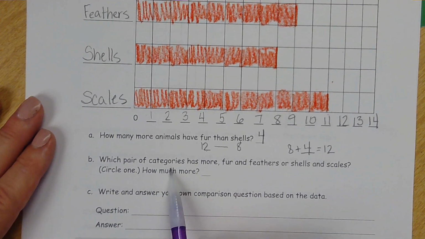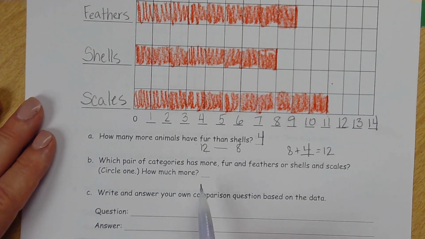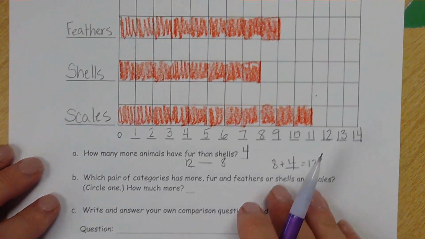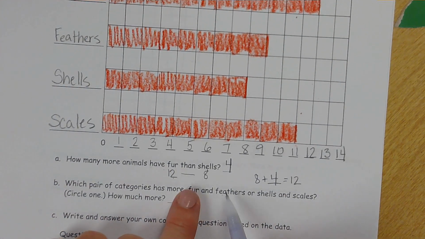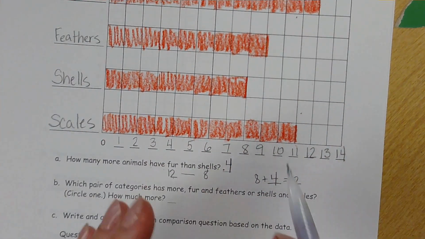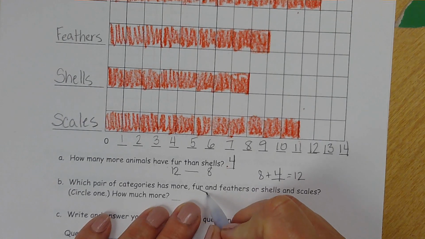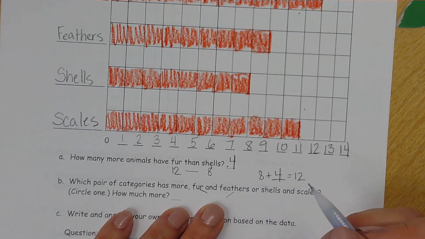Which pair of categories has more? Fur and feathers or shells and scales? Which category has more? And this is 2 categories. So what we have to do is not compare fur and feathers. We need to add that because they're saying it's a pair. So we need to add fur, which is 12, with feathers, which is 9.